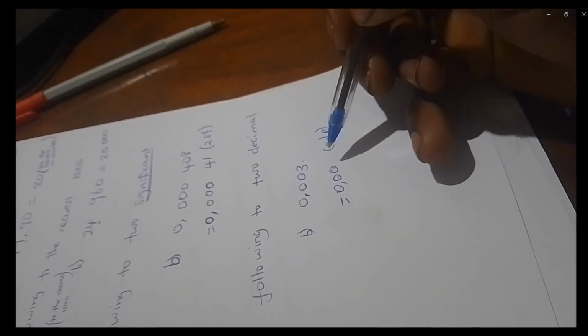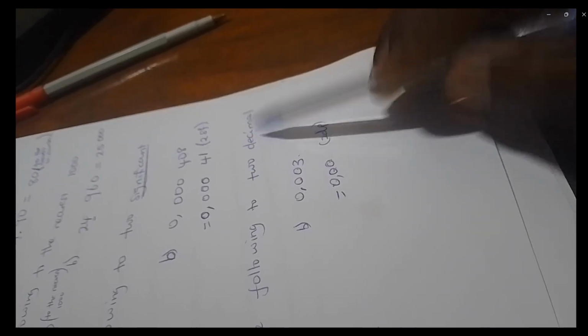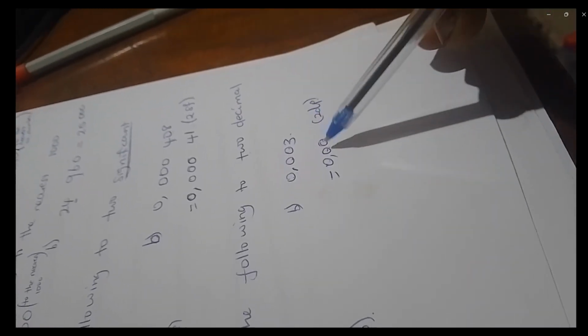But if you were asked to round to the nearest whole number, you would just say 0 and the other digits are not important. But because we were told 2 decimal places, we must leave 2 digits after the comma, let us count together 1, 2. So this is how we answer such questions. See you in the next lesson.